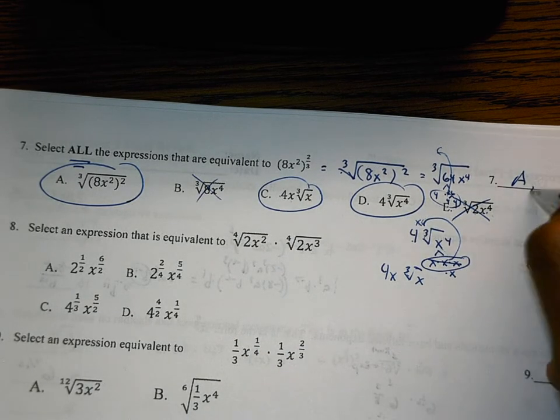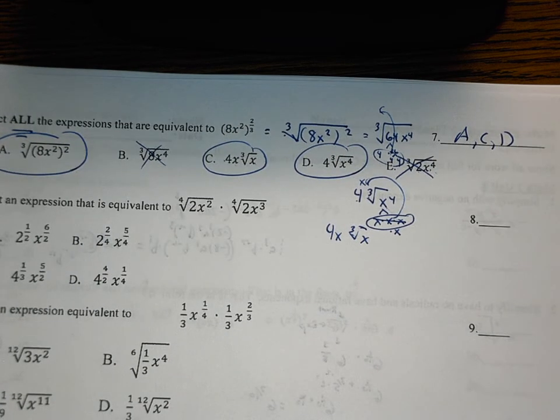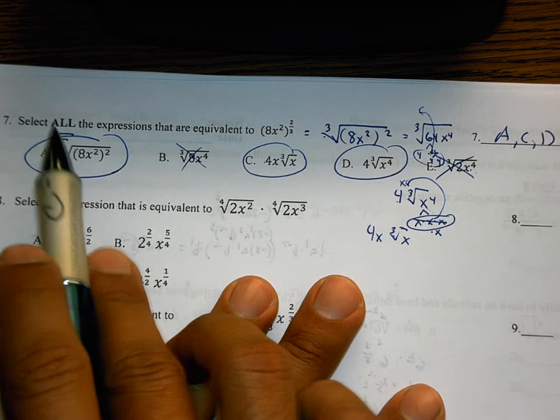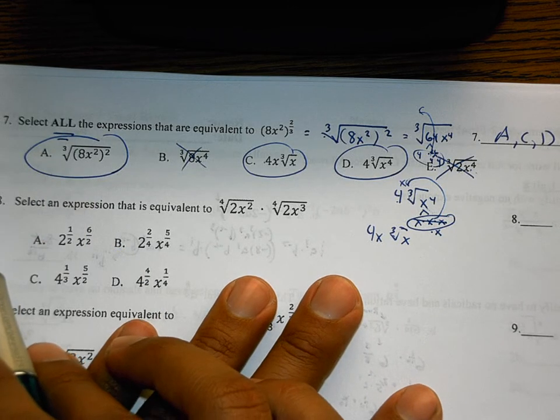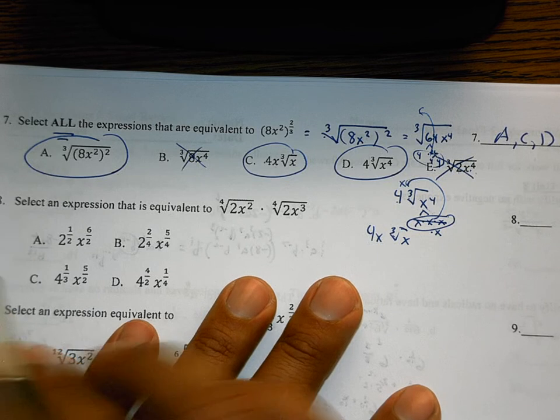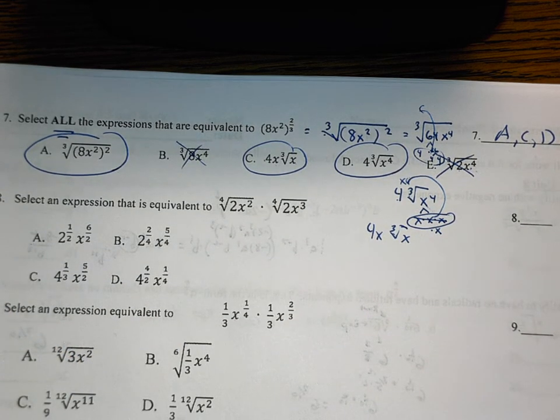I believe the hardest questions on your final will be the ones that have multiple correct answers. What you have to do is pay attention anytime it says the word all, select all that apply. 9 times out of 10, there's more than one right answer. Check everything. Double check and look for things that are going to put you on the right track.